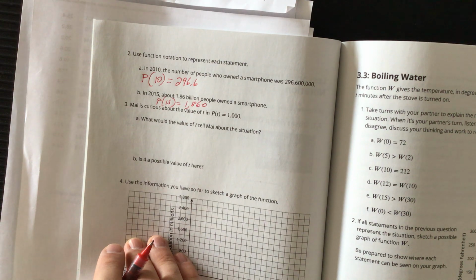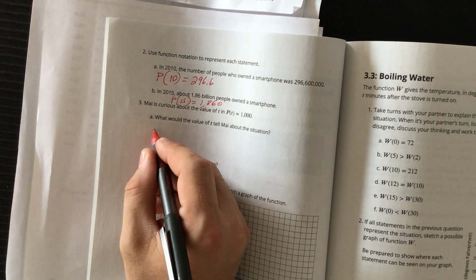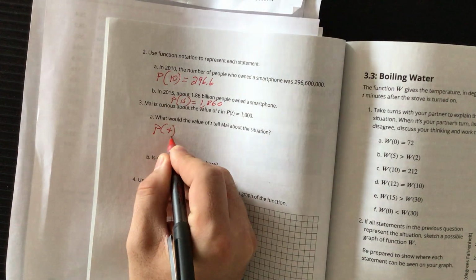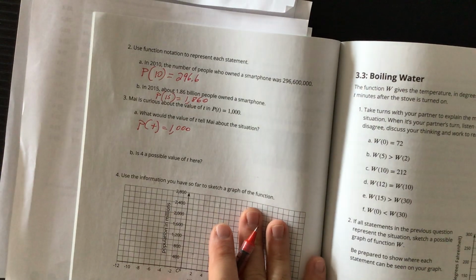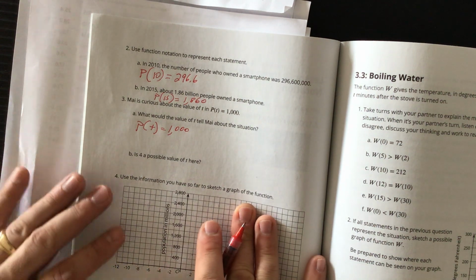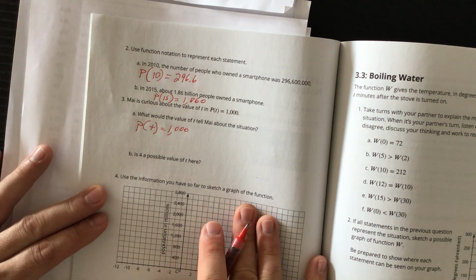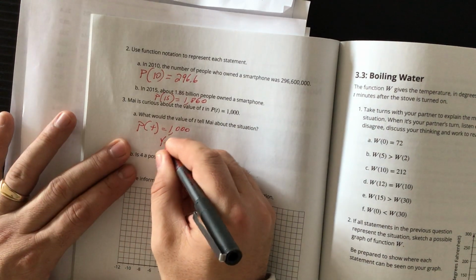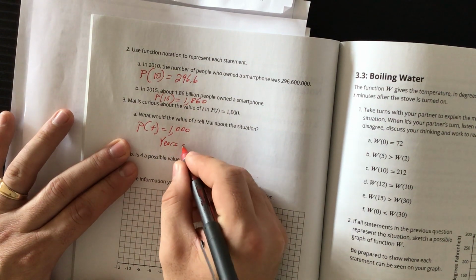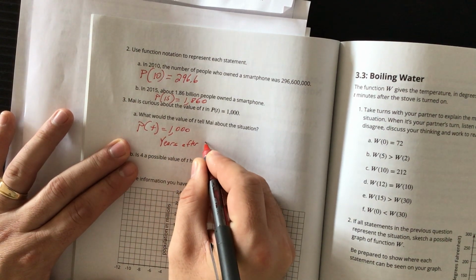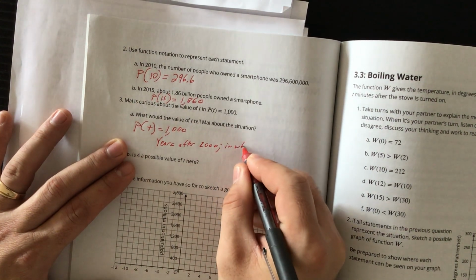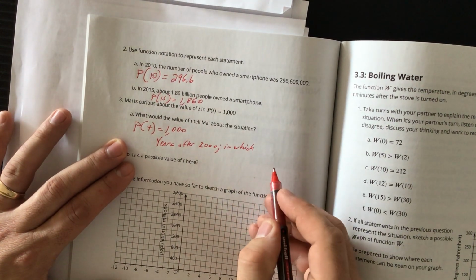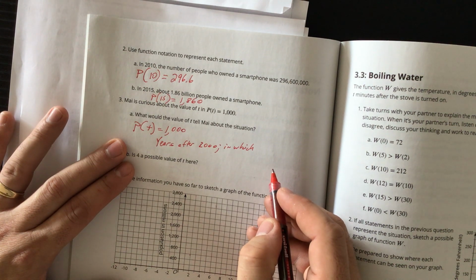Maya's curious about the value of t in this. So what would t actually give you? The year after 2000. Years after the year 2000, in which, how many people? But t doesn't give you that amount of people.